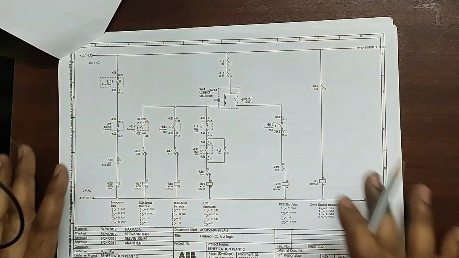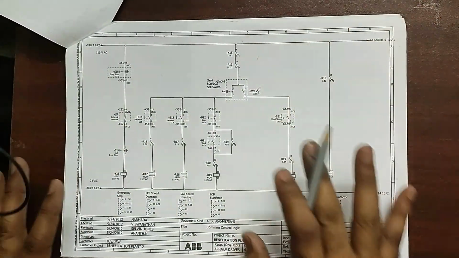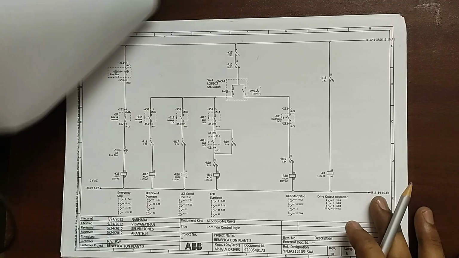And guys, this is very important. This is the control drawing now. So this is very important. Be focused.